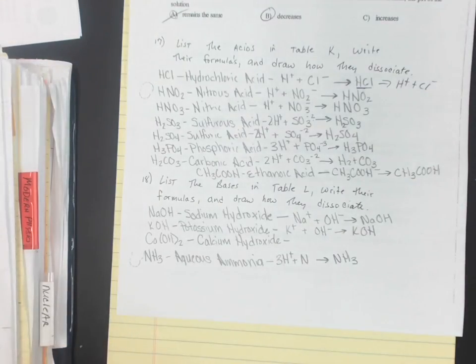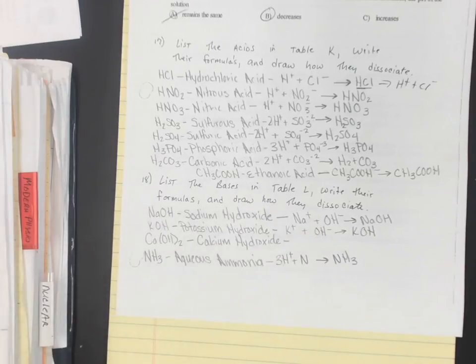Why do you have to reverse them? Because when they dissociate, it means by definition breaking into ions. You have the ions forming the acid or base. You want to form the ion. So that's why you just write it in the reverse direction. NaOH yields Na plus, OH negative. Questions on any of those?